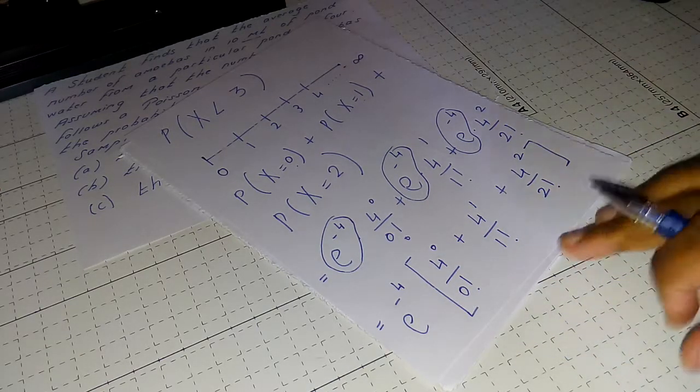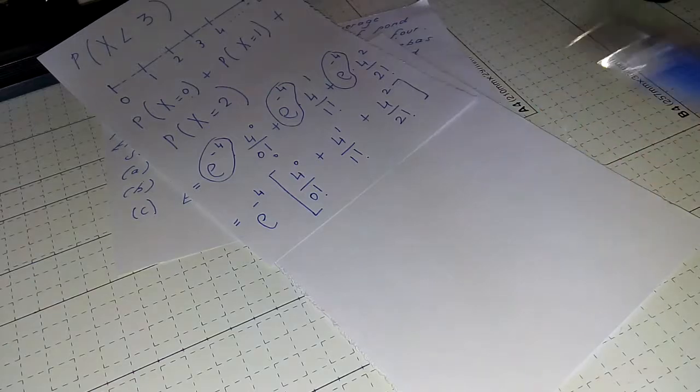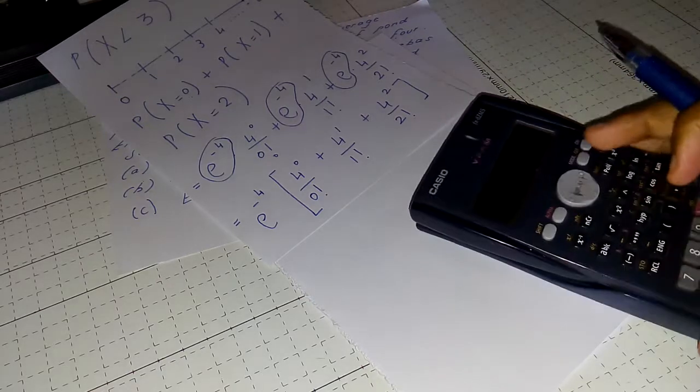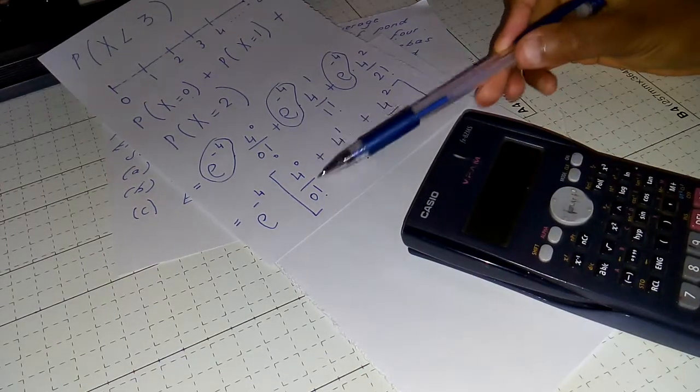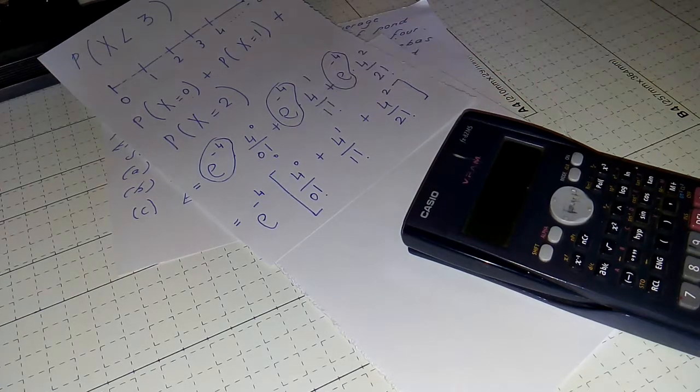Okay, now to find this probability, we are going to use the calculator again. You work the bracket first. Working the bracket, you get the answer and then you multiply by the exponential. So let's work it together. We have 4 power 0 over 0 factorial, which is 1. Sorry, my pen fell down. So 1 plus 4 power 1, which is plus 4.